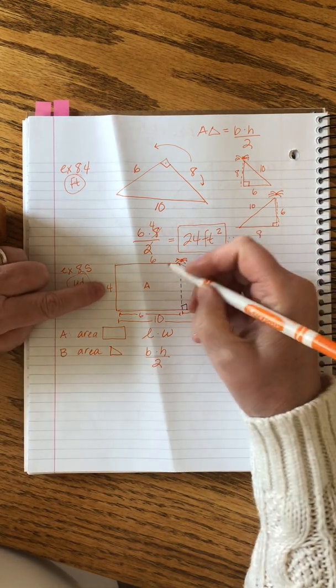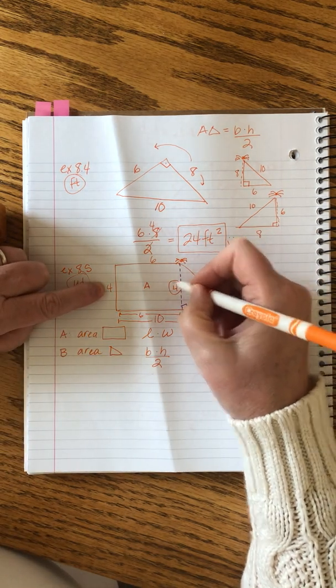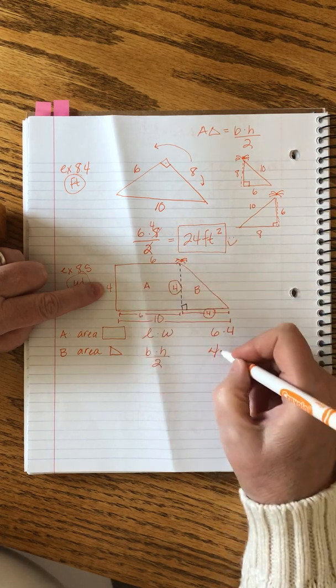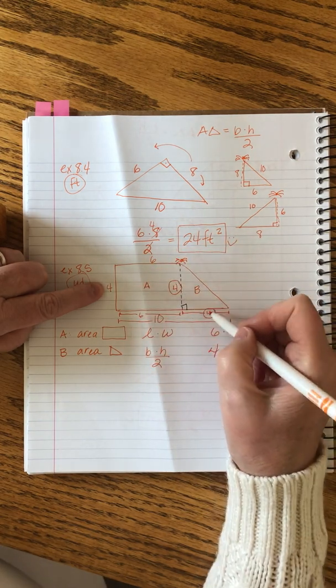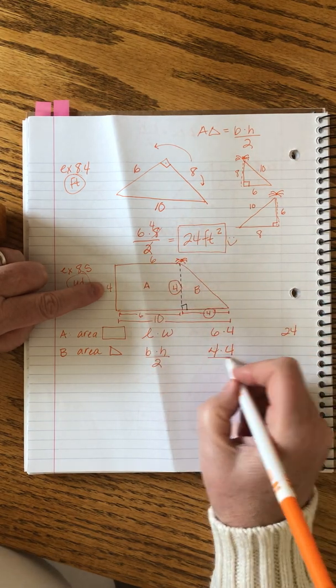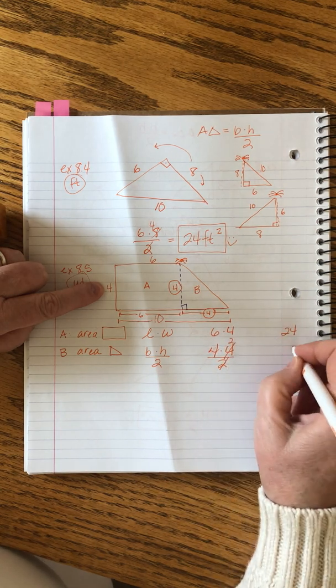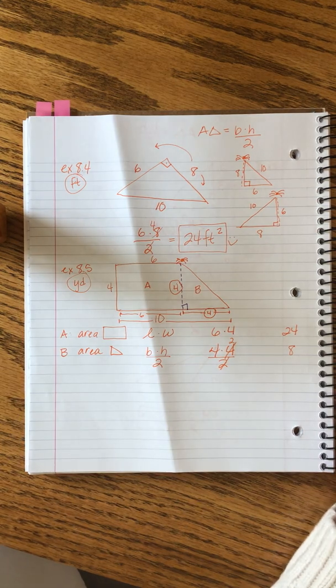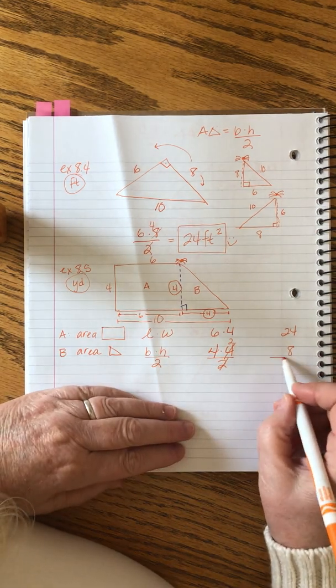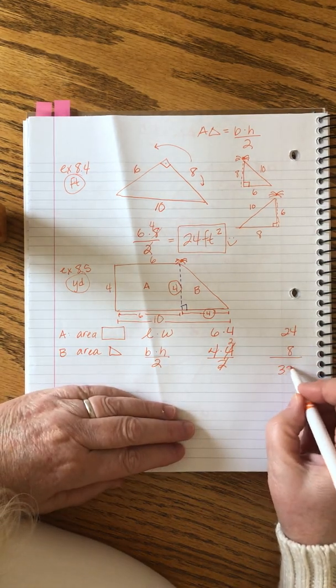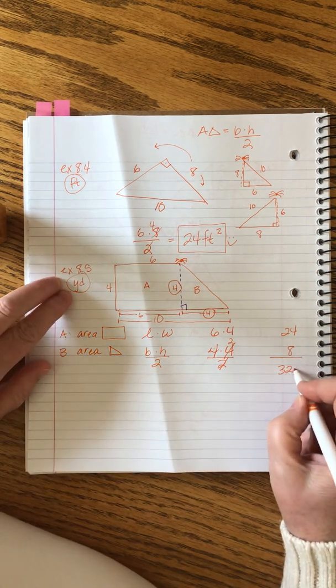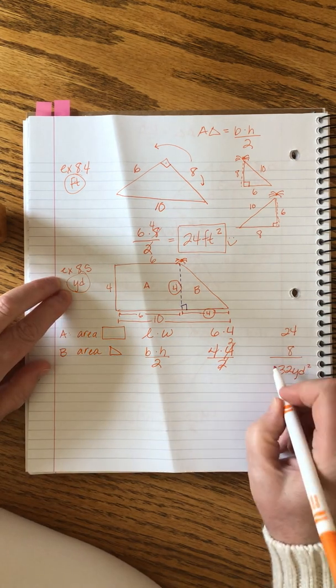But I can see, oh look, this is 4. It's got to be 4 because it's the same as that. So my triangle has a base of 4 and a height of 4. Divide it by 2. I'll cancel, and that becomes 8. And now I'm ready to add them together for 32 yards squared.